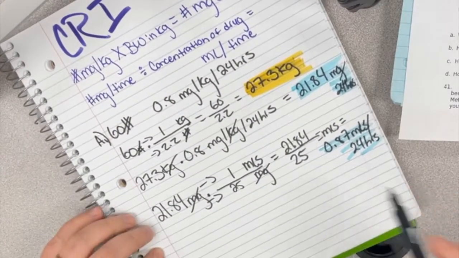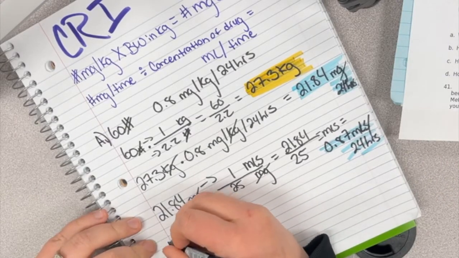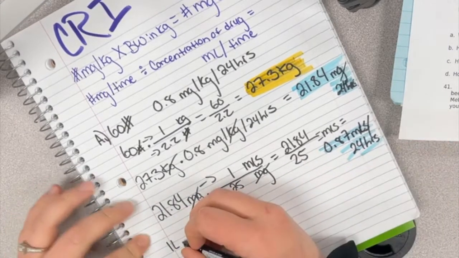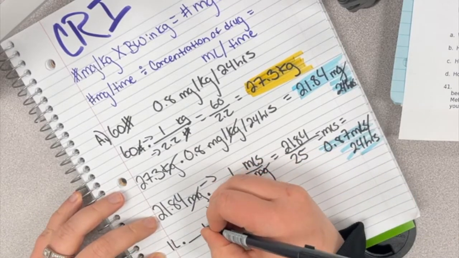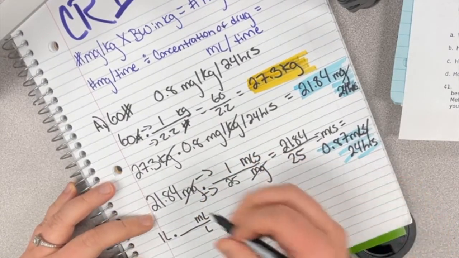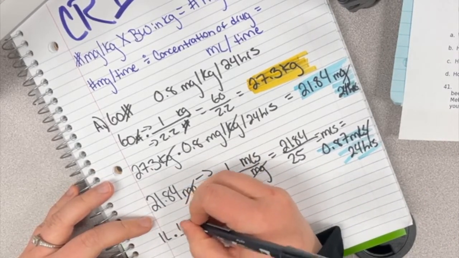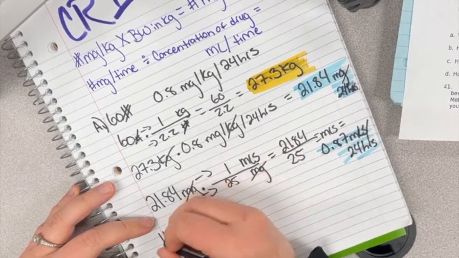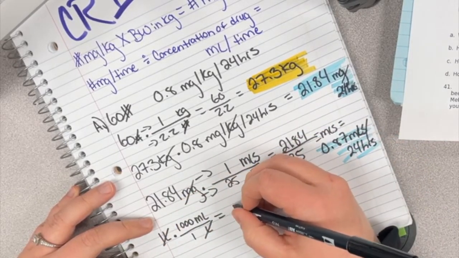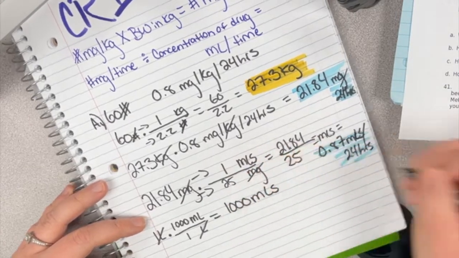What you're going to do is convert 1 liter to milliliters. It's a simple conversion. You set up your equation with liters on the bottom and milliliters on the top, because that's our goal unit. For every 1 liter, the larger unit, there are 1,000 milliliters. We multiply straight across, the units cancel out, so 1 liter is equal to 1,000 milliliters.